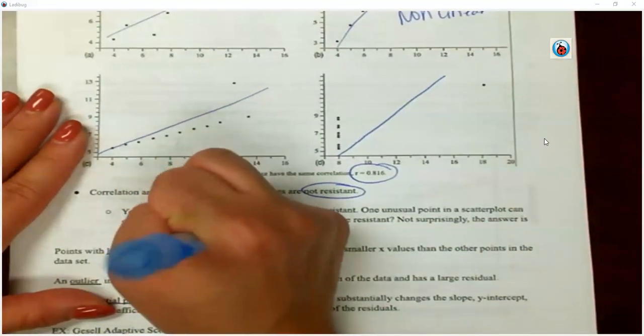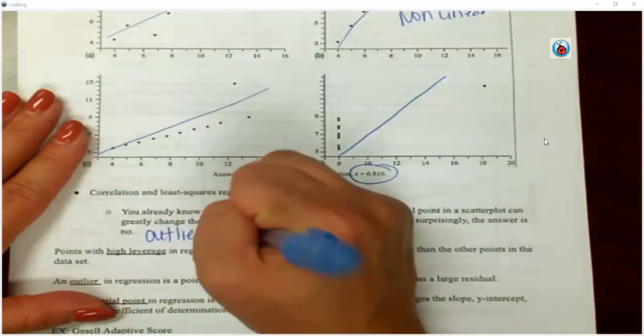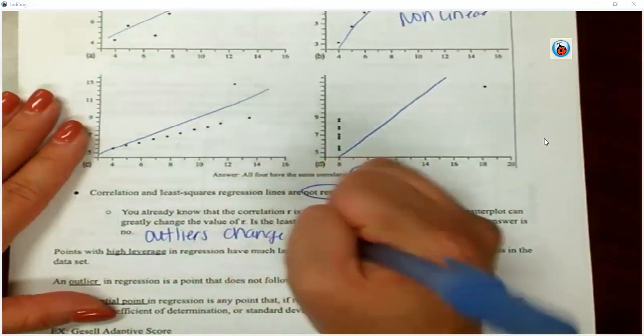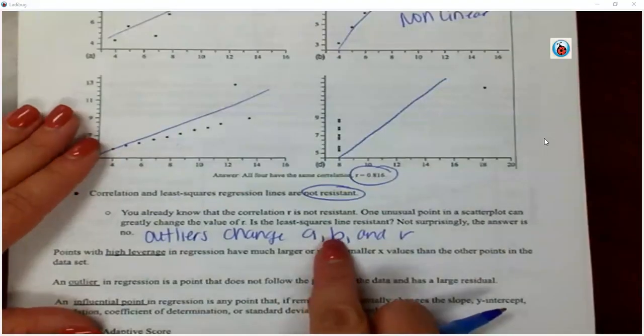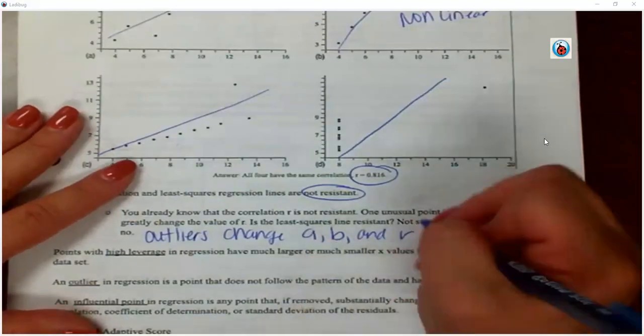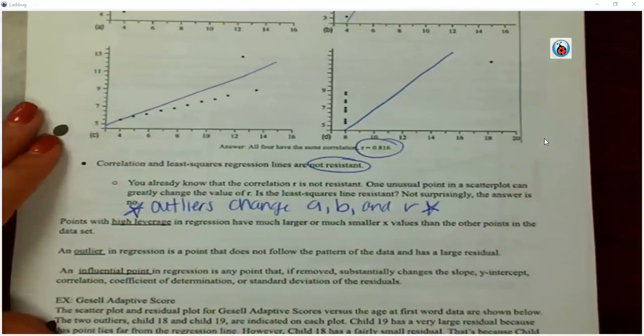So in other words, outliers change your A, your B, and your R. Okay, because remember, A and B are parts of your least square regression line. Okay, so that's important to know. Outliers are going to affect all of those.